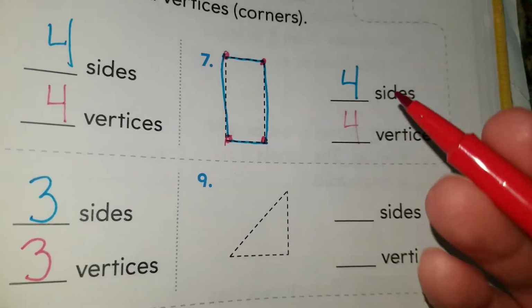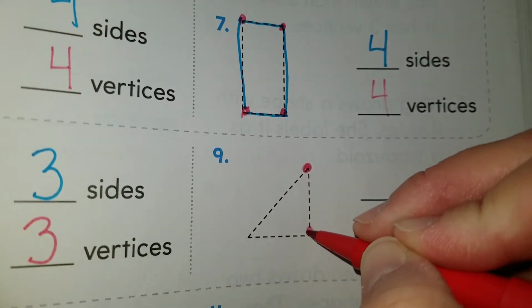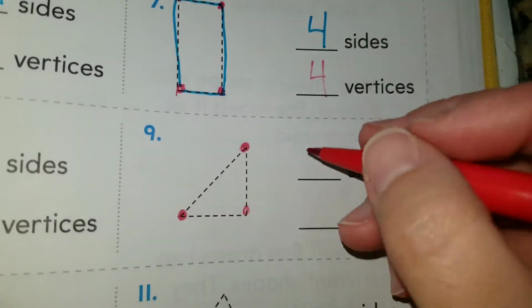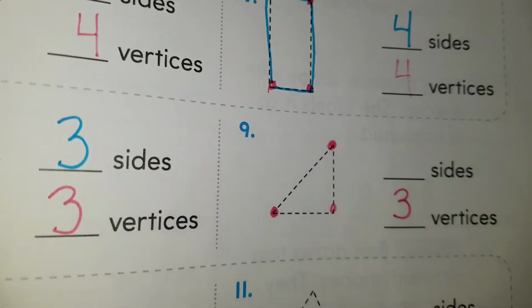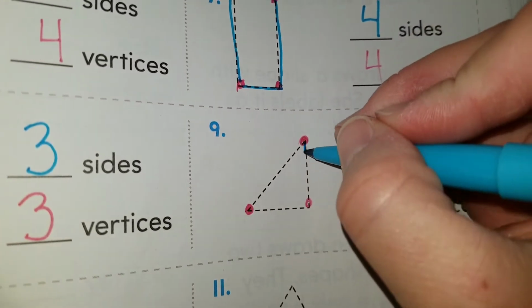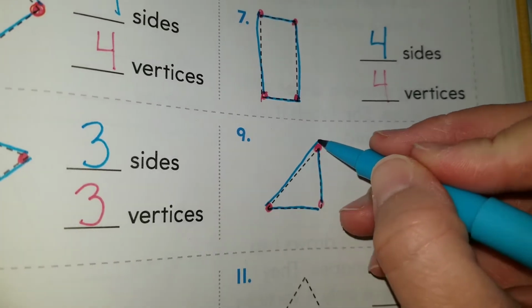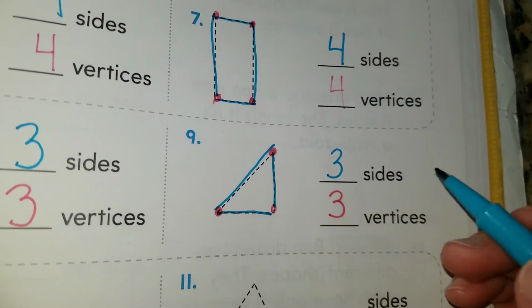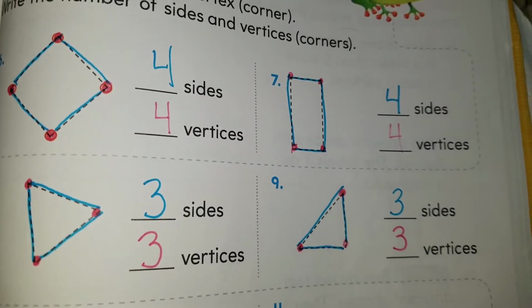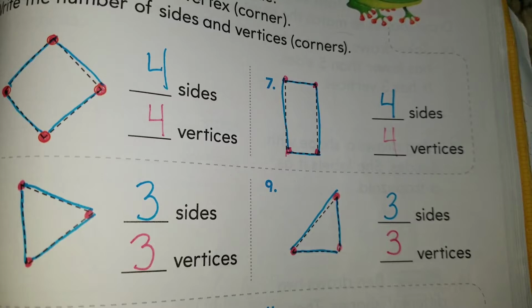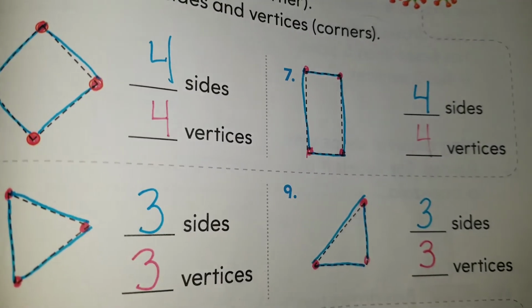We're moving down to number 9. Number 9, we're going to do the vertices one more time. We have 1, 2, and 3. We have 3 vertices. We're going to do the number of sides now. We have 1, 2, and 3 sides. The number of sides is equal to the number of vertices. And this is how your page should look. If you need to pause the video, si necesitan pausar el video, lo pueden hacer.